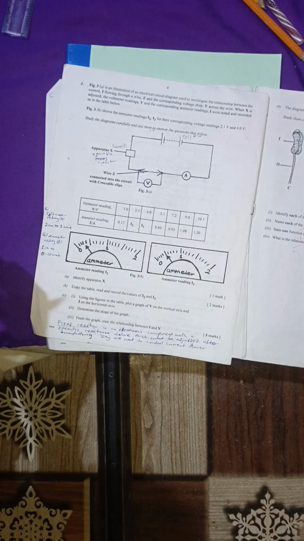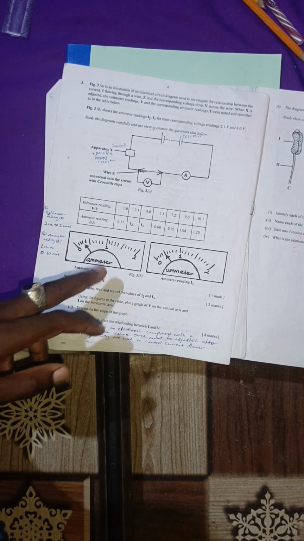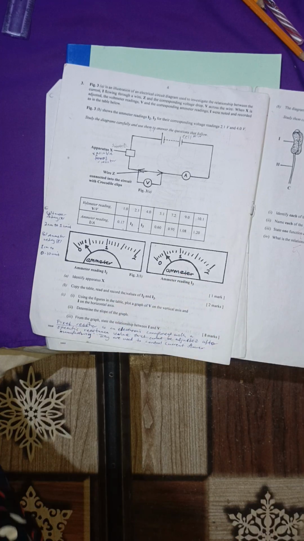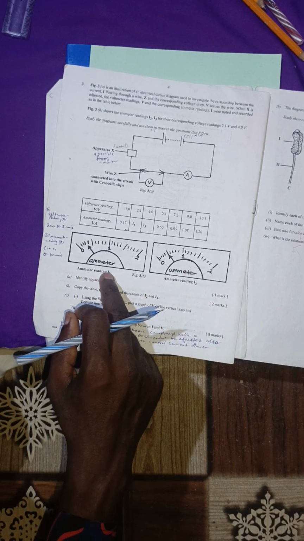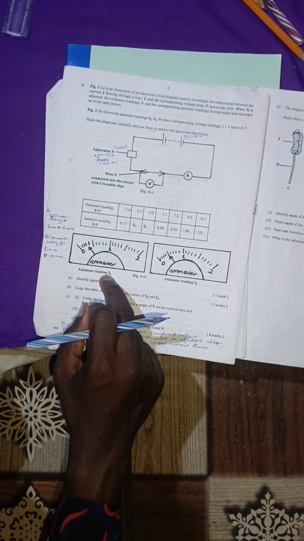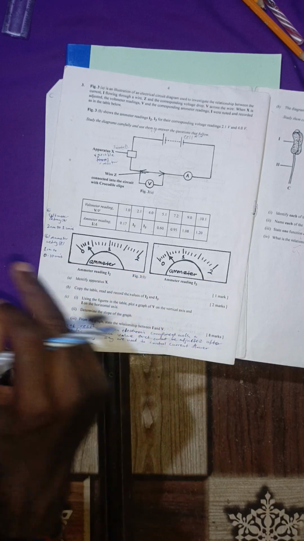So the diagram is given. We have to analyze the question. Then the table was given. This is the ammeter, and this is also another ammeter. The ammeter measures current. Here also current is being measured. It is an instrument that measures current.